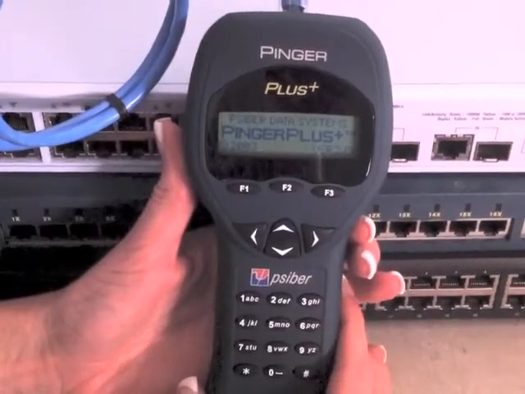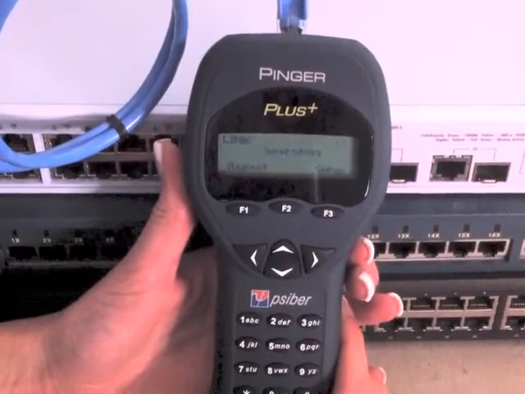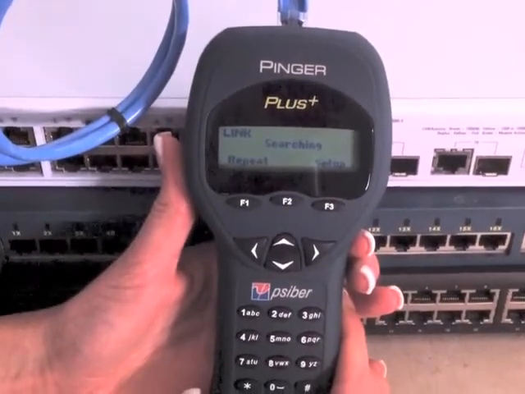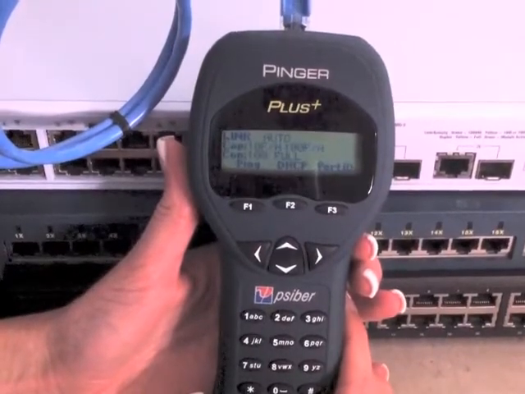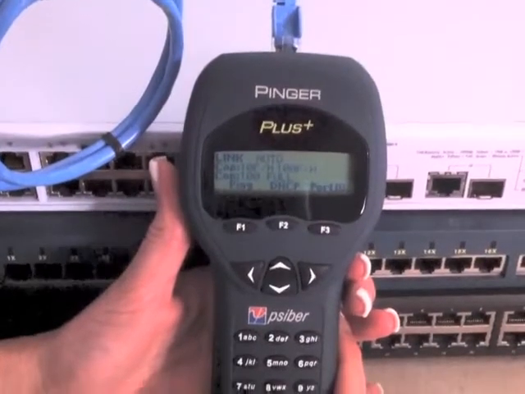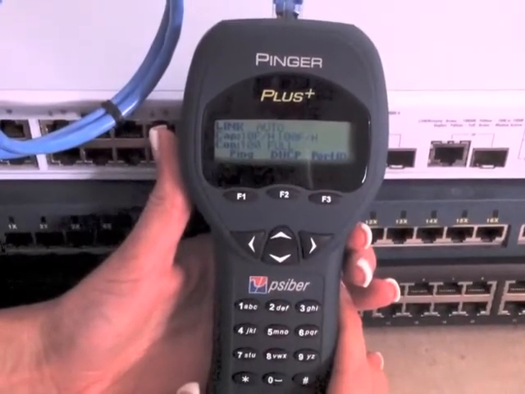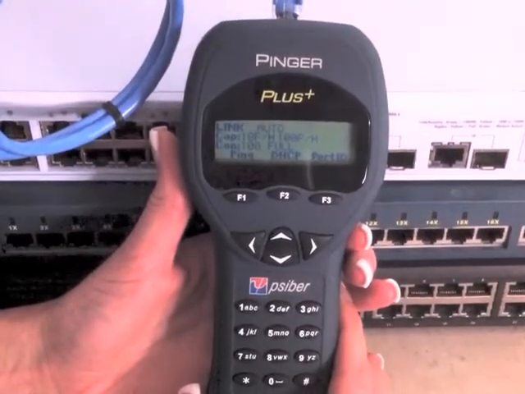When attached to a network, the Pinger immediately attempts to link to the device at the other end, which is typically a switch. We are using a 3-COM switch for this demonstration. If the link is good, then the speed and duplex mode of the device port is shown. In this case, the Pinger linked at 100 full duplex.